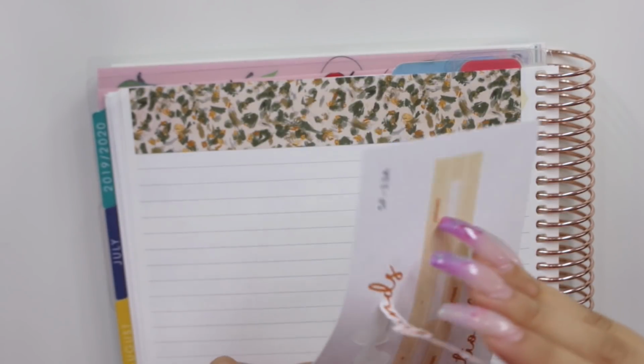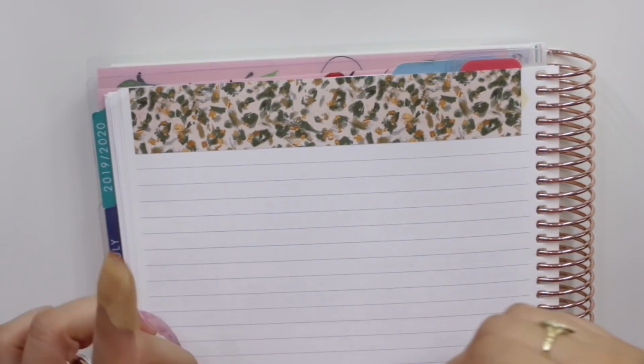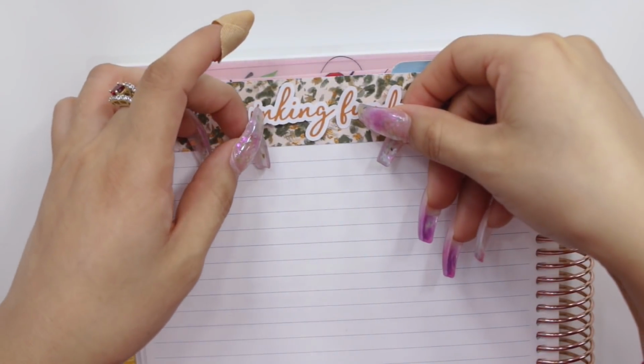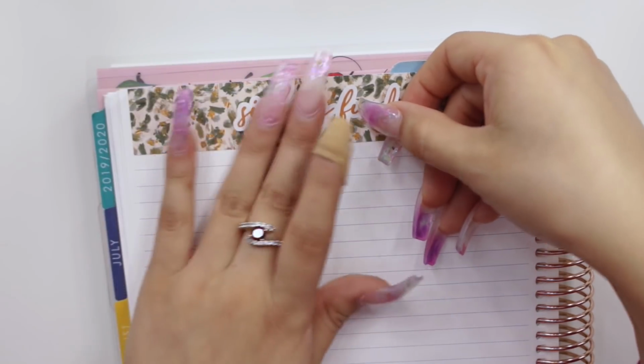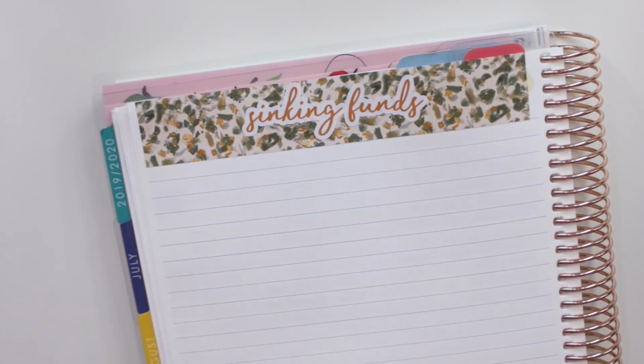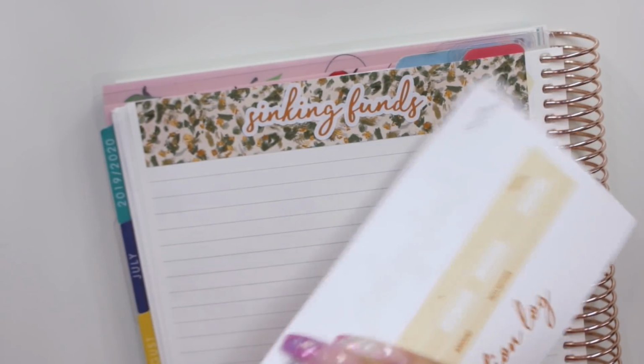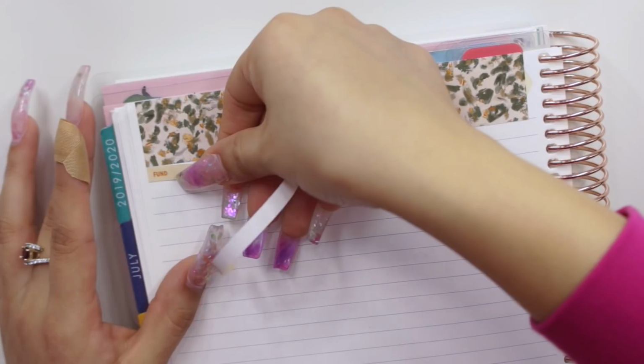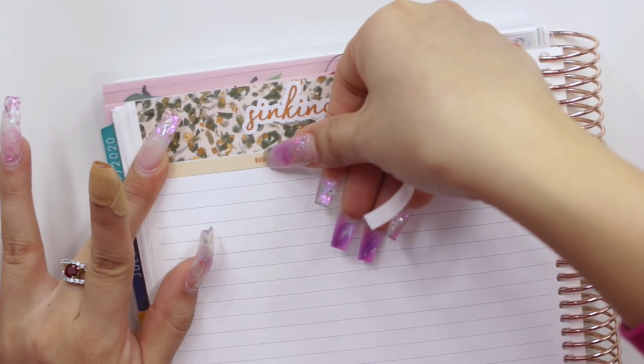I'm now going to take my sinking fund script. And I'm so happy. As I mentioned, these kits that I came out with in October definitely scream fall, and I'm so happy, guys. I don't think you guys know how happy I truly am that fall is here.